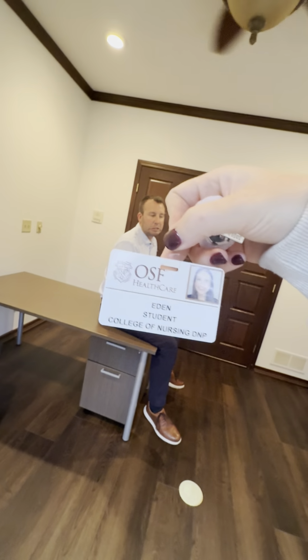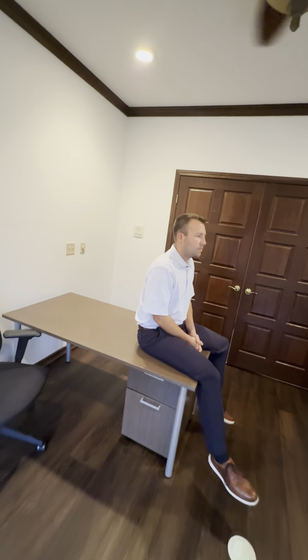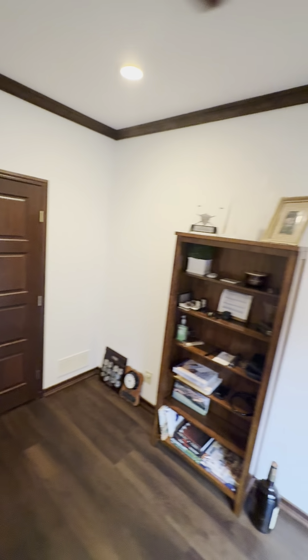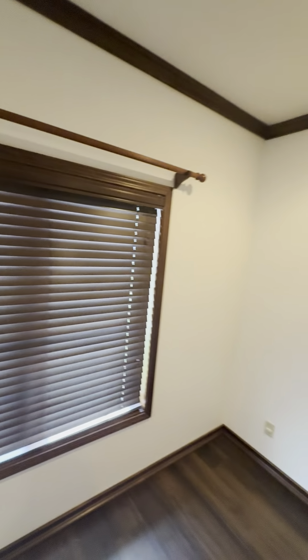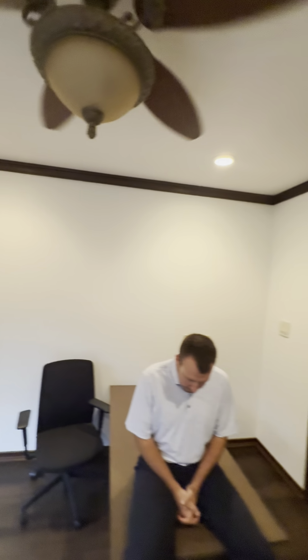Okay, hello. My name is Eden Endress. This is my HEENT video. This is a 360 scan of the room. There's no laptops, computers, only my phone that's recording.